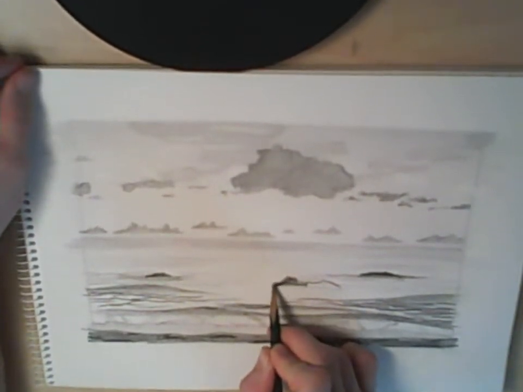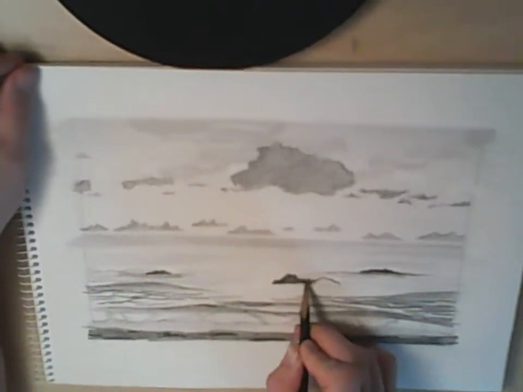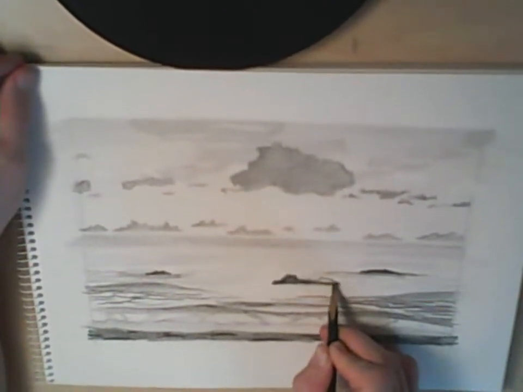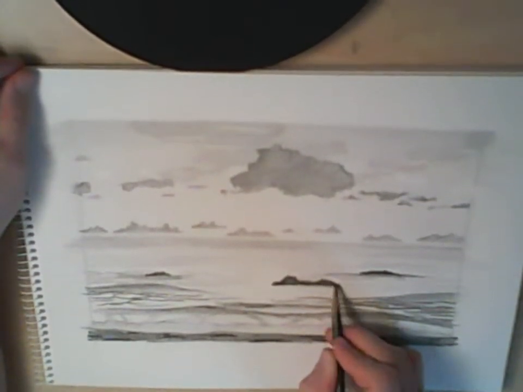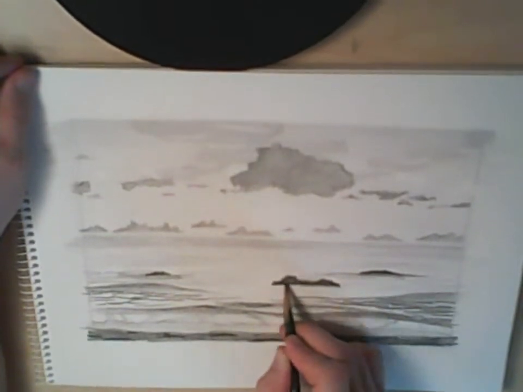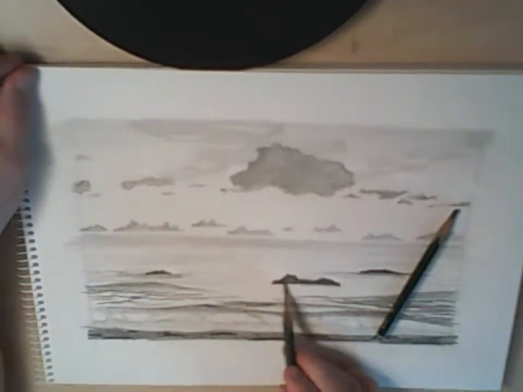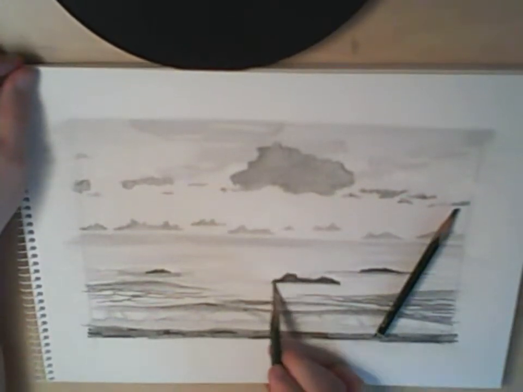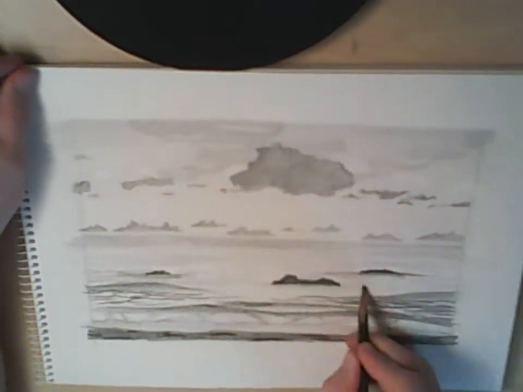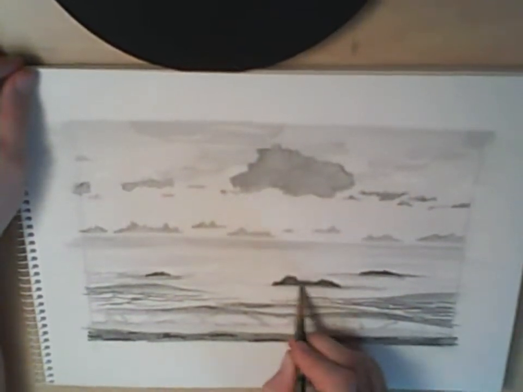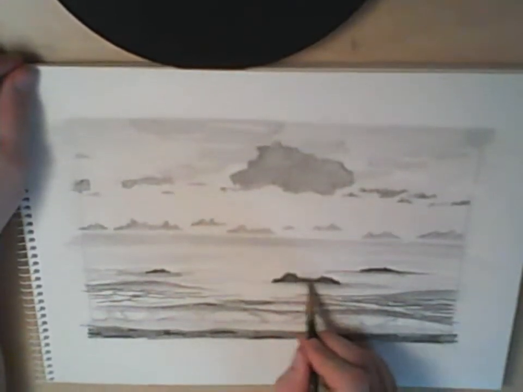And again, we only see the side that is turned away from the sun, so it's just completely dark. Okay.